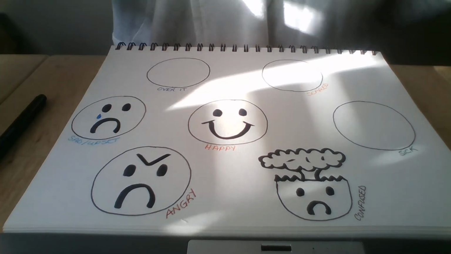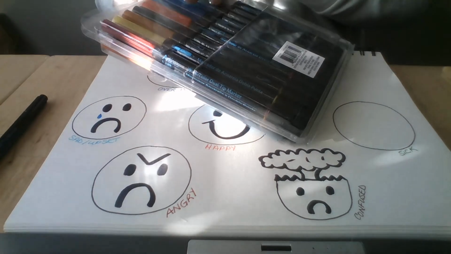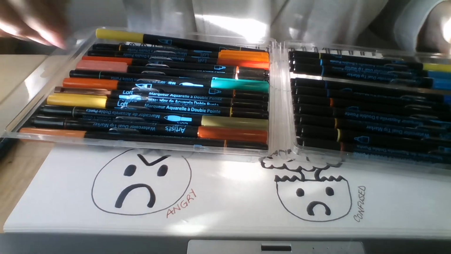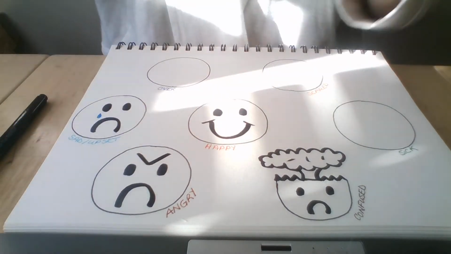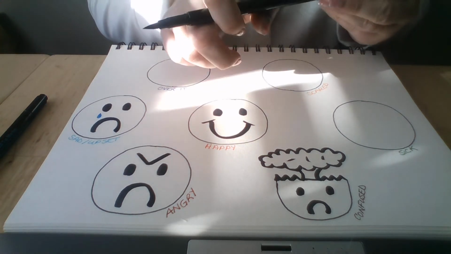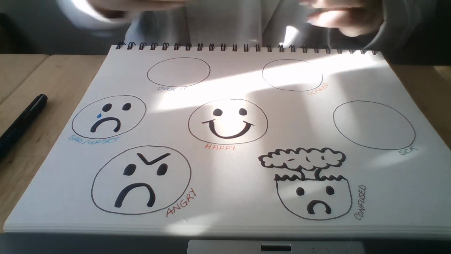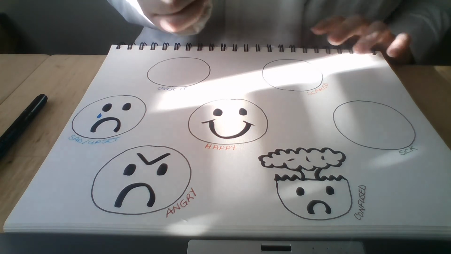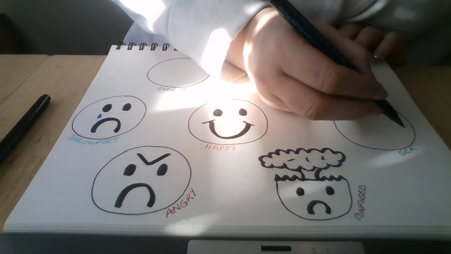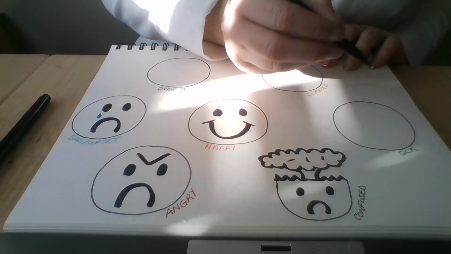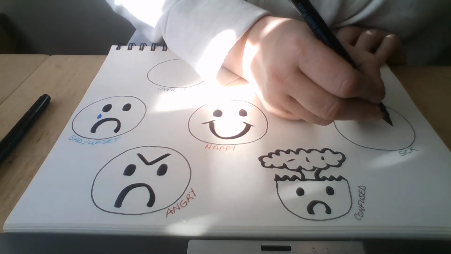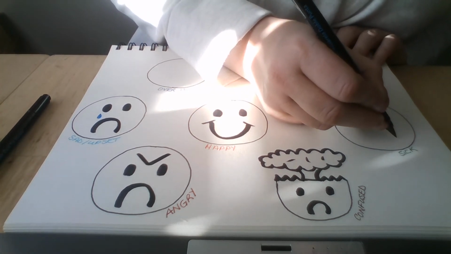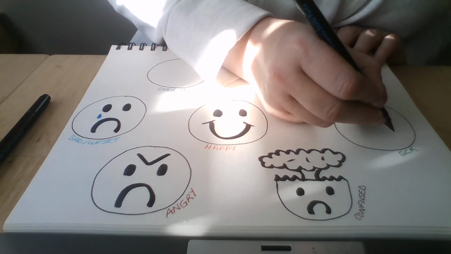Okay, let's talk about sick. I'm going to find a different colored pen for sick. I'm going to look. Ooh, I knew I had a really yucky green one in here. Okay, because when I think about feeling sick, I think about getting sick to my stomach. Ugh. So I'm going to make my sick face with my green pen. Okay, so I'm going to make a sad mouth because it's no fun to feel sick.